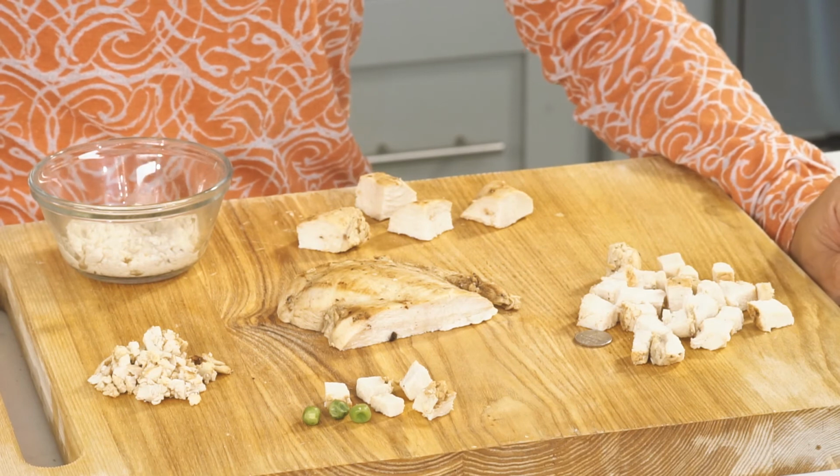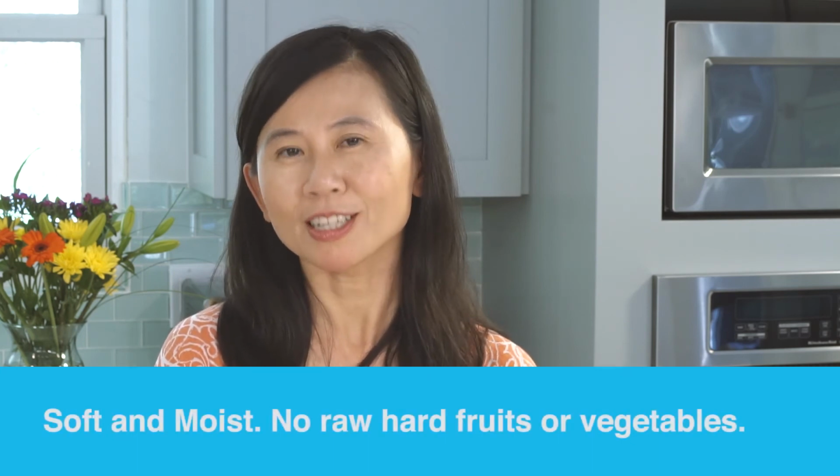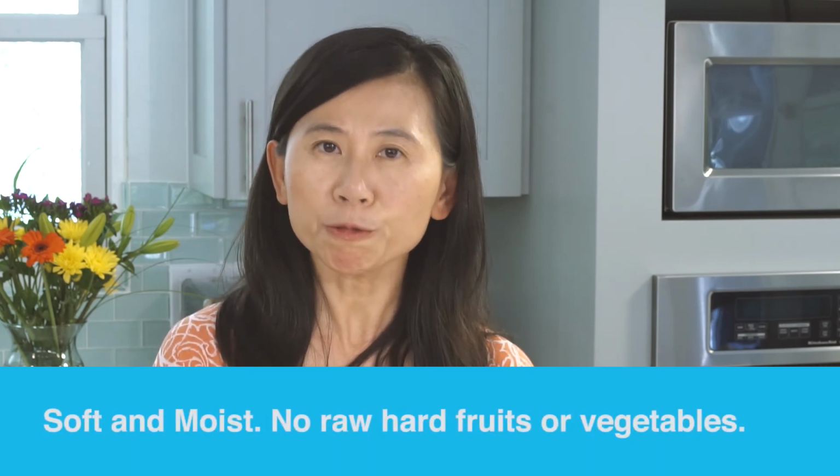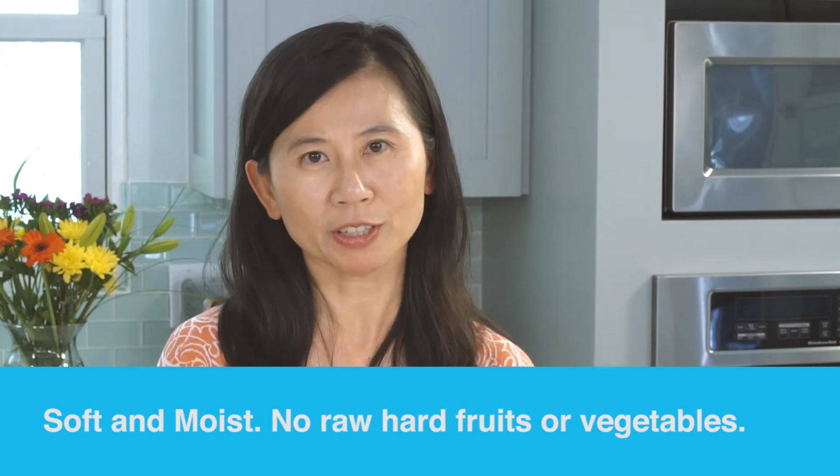A ground diet is for people who have greater difficulty chewing and swallowing and cannot safely tolerate a chopped diet. The size of a ground diet should be no more than the size of a grain of rice. Food must also be soft and moist. Dry crumbs, hard fruits, and hard vegetables should be cooked before serving.